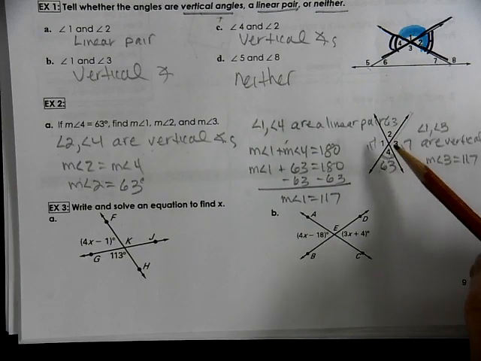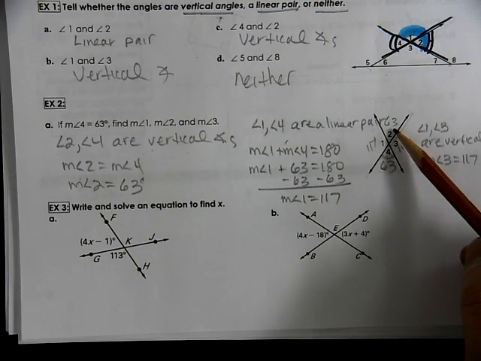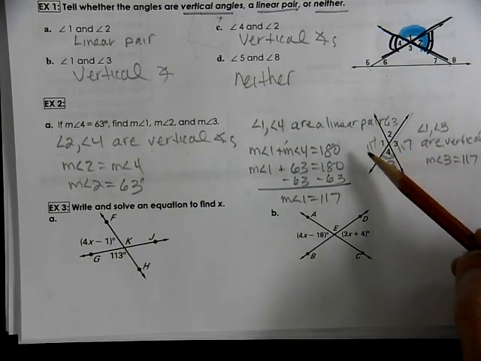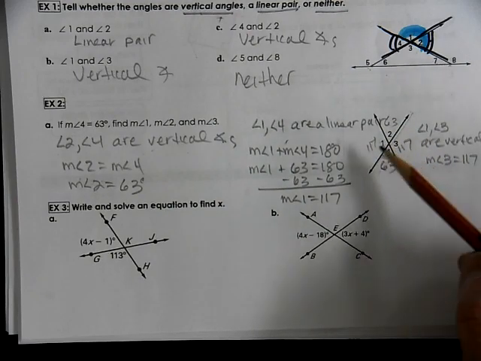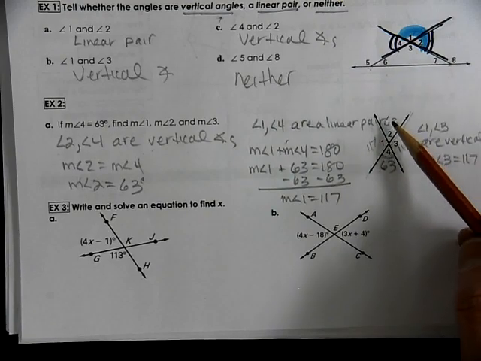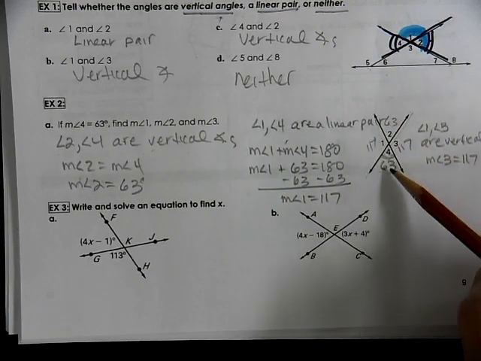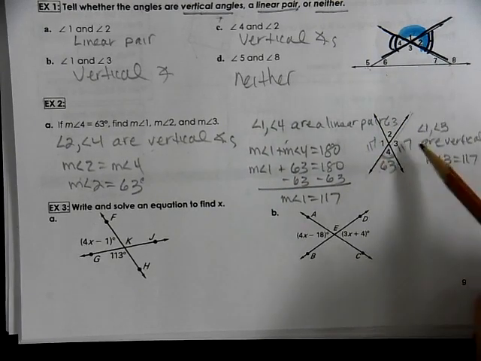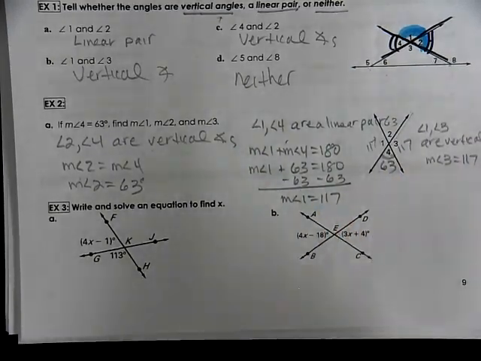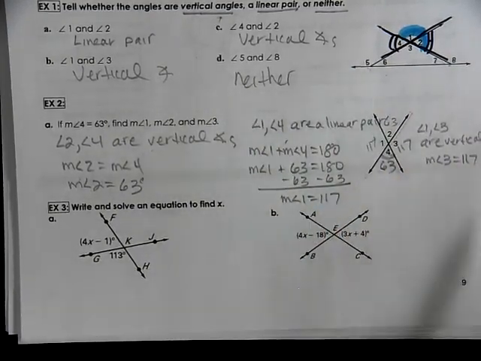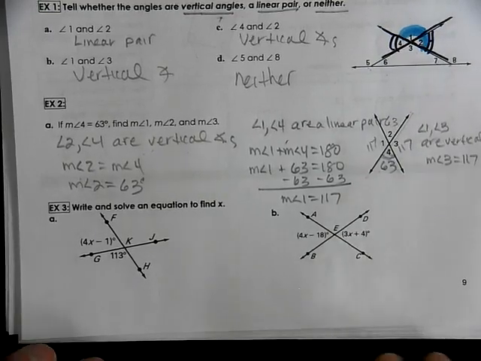You know, this is 63. You know, that is 63. It totally equals 360 all the way around. So you get 234 degrees left over after subtracting 126 from 360, and you divide that by 2. But that's not using linear pair. And we might as well use that. It keeps the number smaller. No need to get so big.